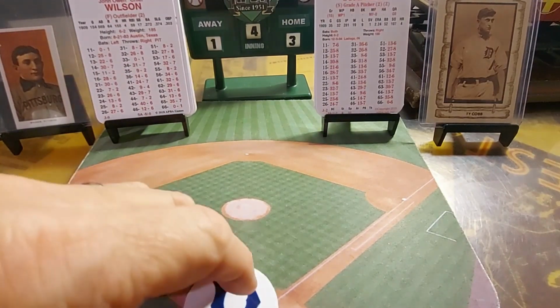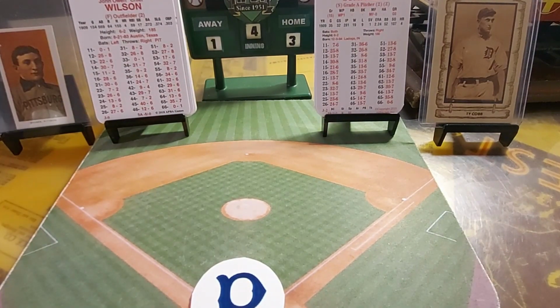Tigers are clawing and scratching, trying to get themselves back into this World Series. They're down 2-0. They lost game 1 in the replay, 2-1 to Pittsburgh, and then they lost game 2, 4-3. So it's been tightly played, but the Tigers are behind by 2 games.